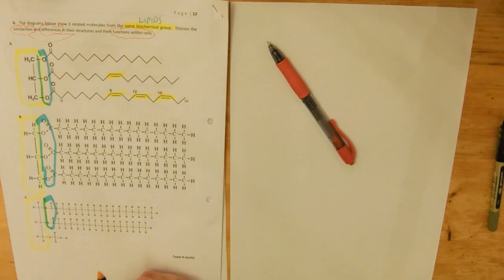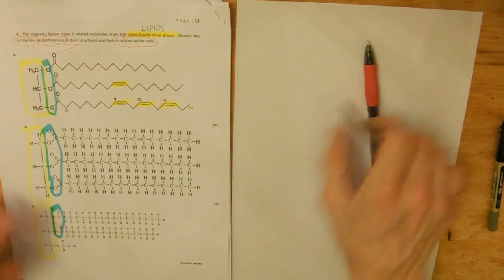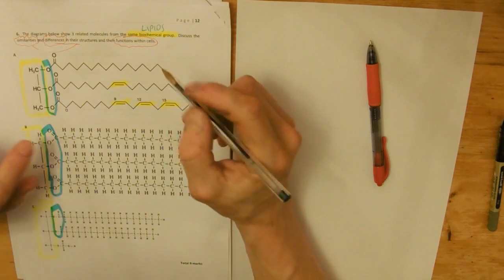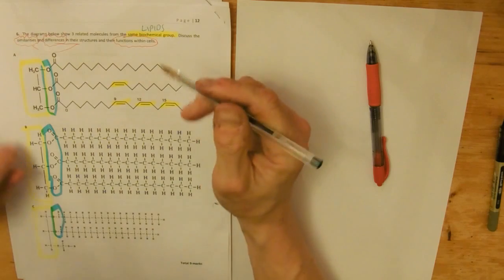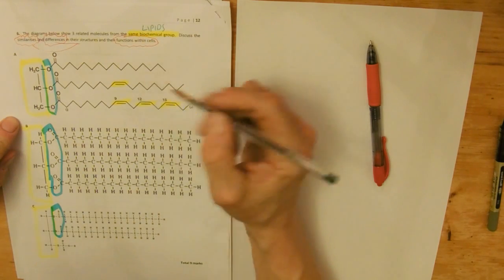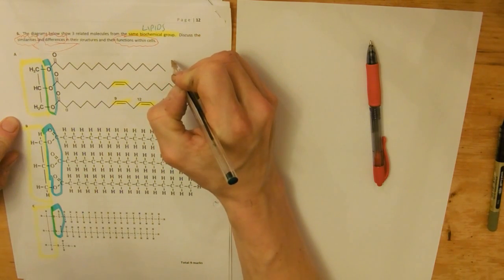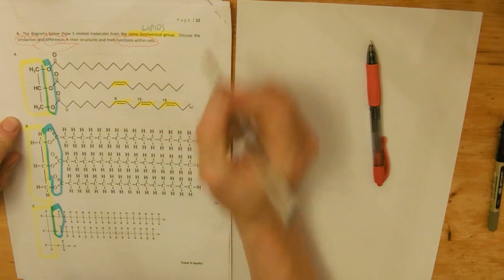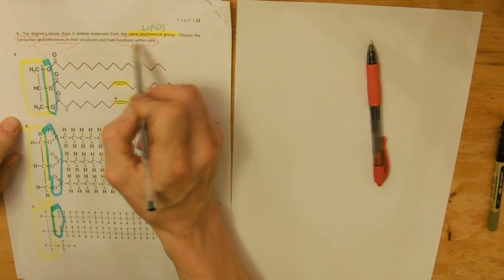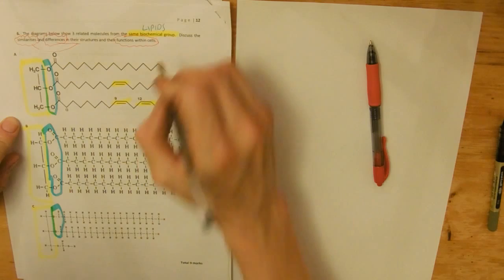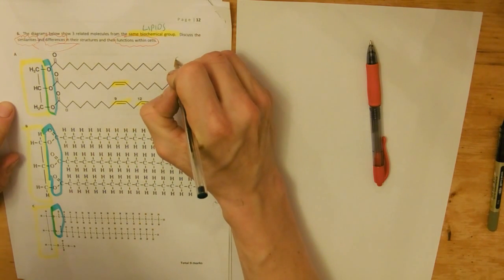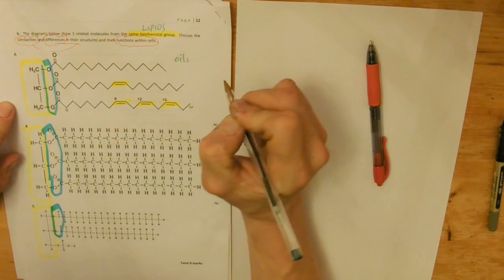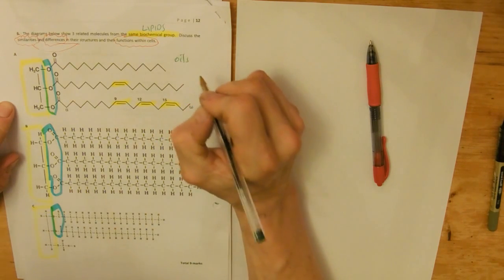In terms of properties, A, for our unsaturated, with our double bonds, we associate this with being kind of an oil or liquid at room temperature. So we're now going into kind of functions. This affects the boiling point and so on, melting point. So we're looking at oils, liquid.